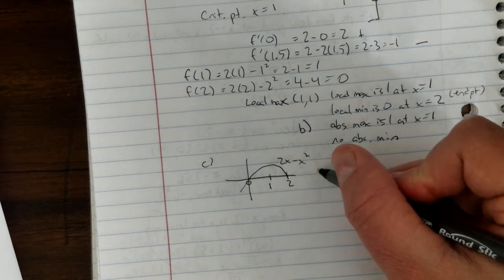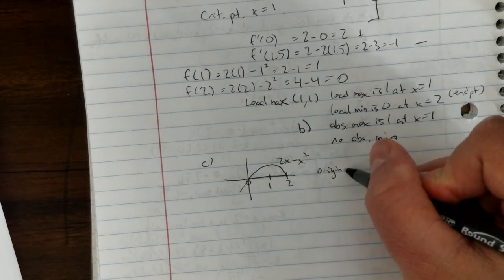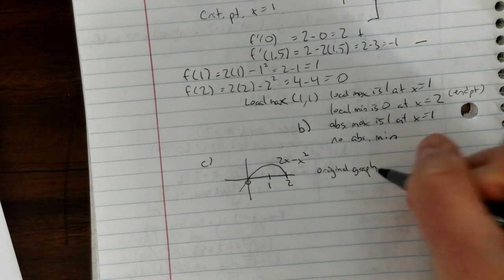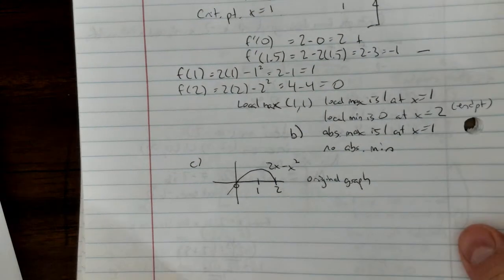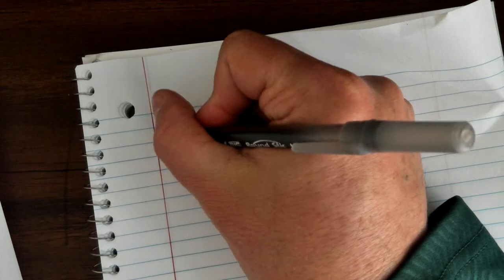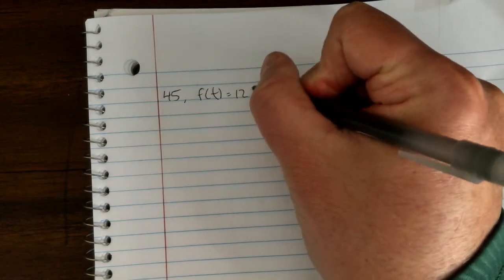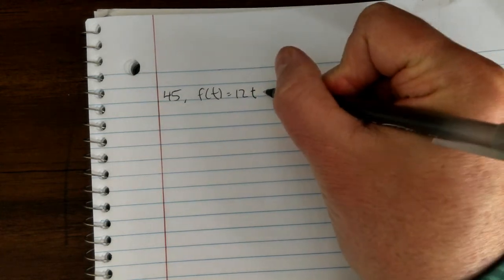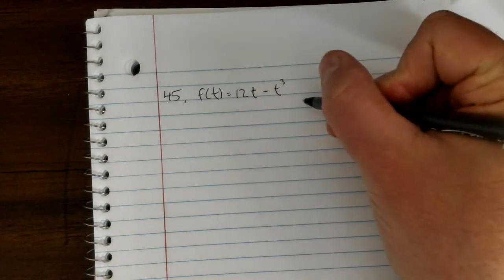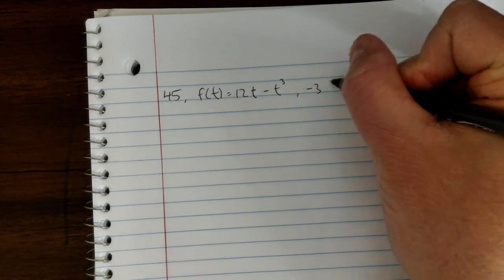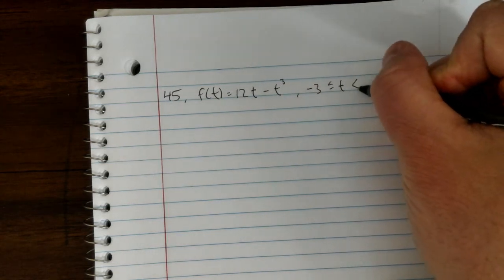Our next one's 45. By the way, again, if you need to note this, this is the original graph. Okay, for 45, this one we have f of t equal 12t minus t cubed, and your interval is negative 3 less than or equal to t less than infinity.